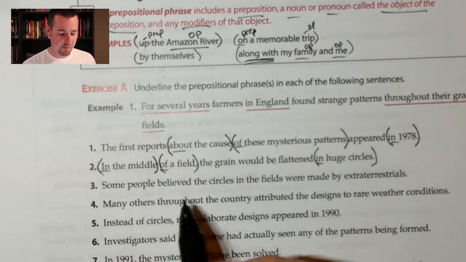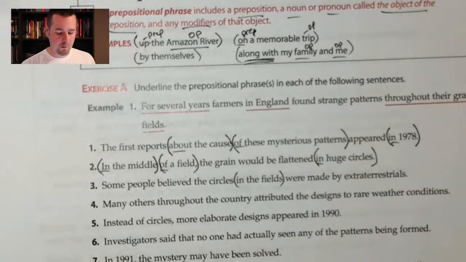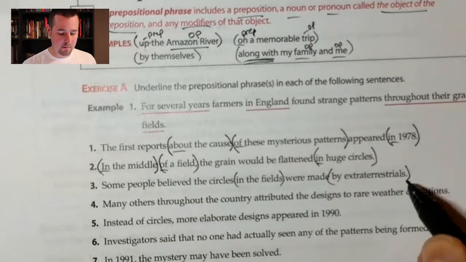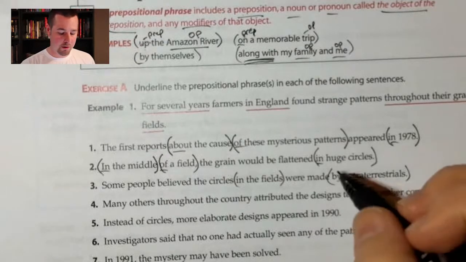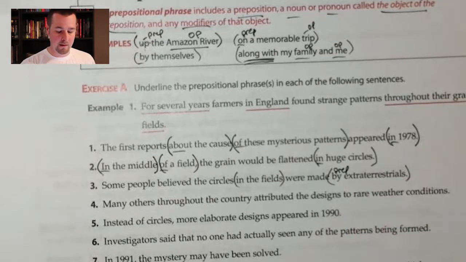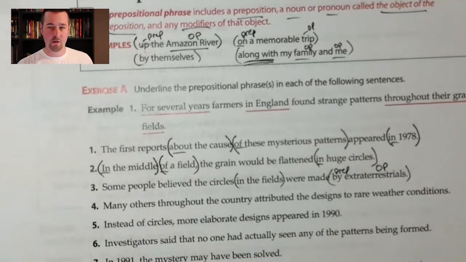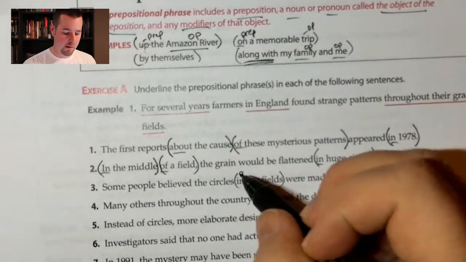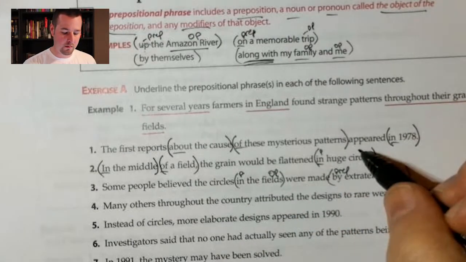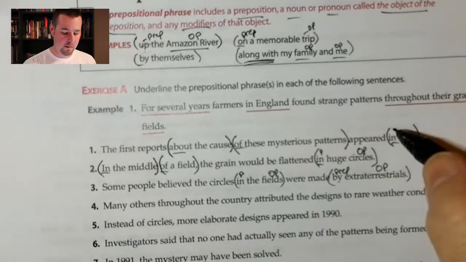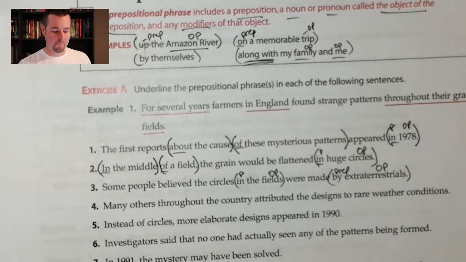Number 3, some people believed the circles in the fields were made by extraterrestrials. Again, they always start with that preposition, like by, and it's going to end with the object of the preposition. Extraterrestrials, or in the fields, or in circles, in 1978. Same pattern every time.